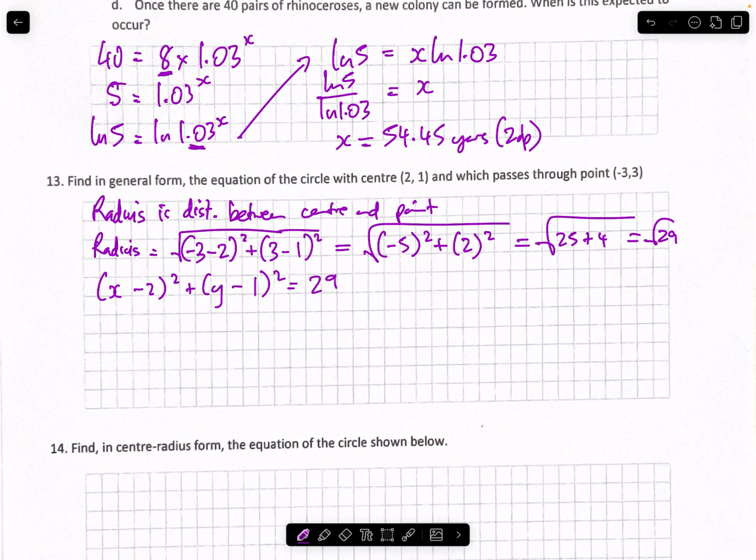Expand the brackets: x squared minus 4x plus 4 plus y squared minus 2y plus 1 equals 29.